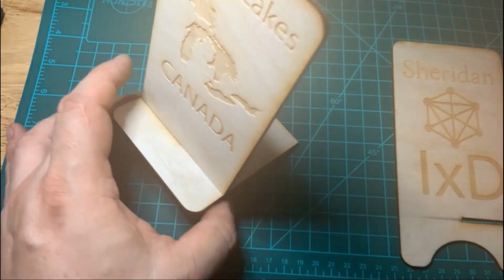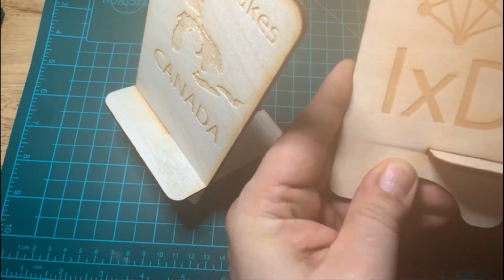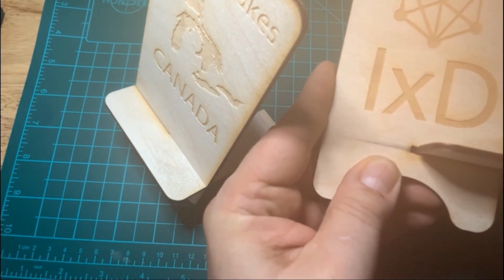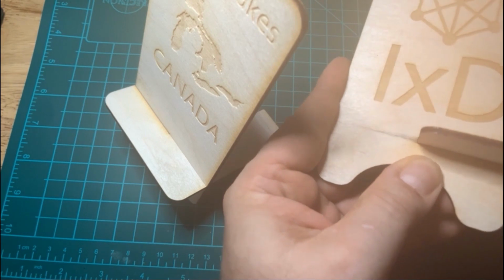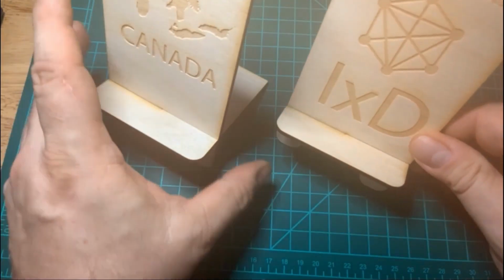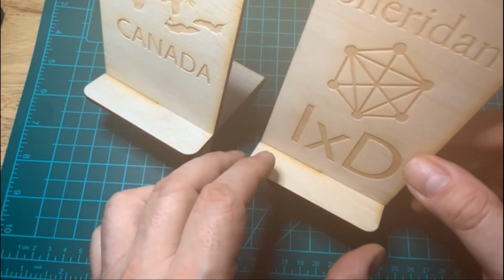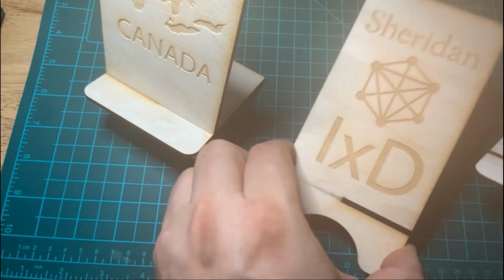Each one of the template pieces has exactly the same set, so it's always a set of 2, and it should slide in. There we go. So if you print a Sheridan IXD one, you get your own little cell phone stand holder.